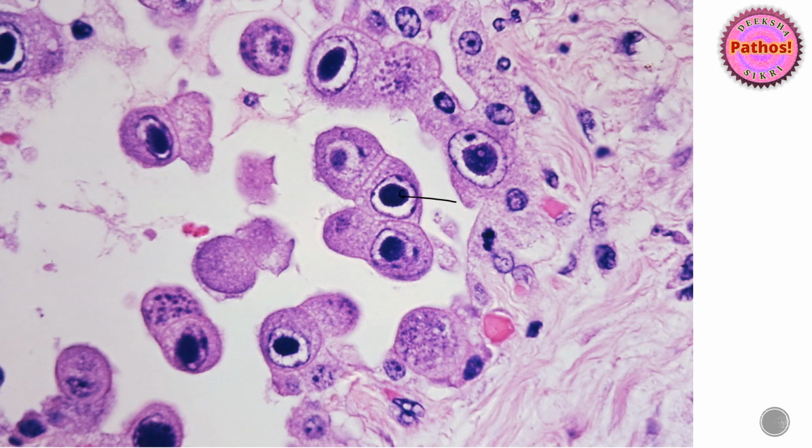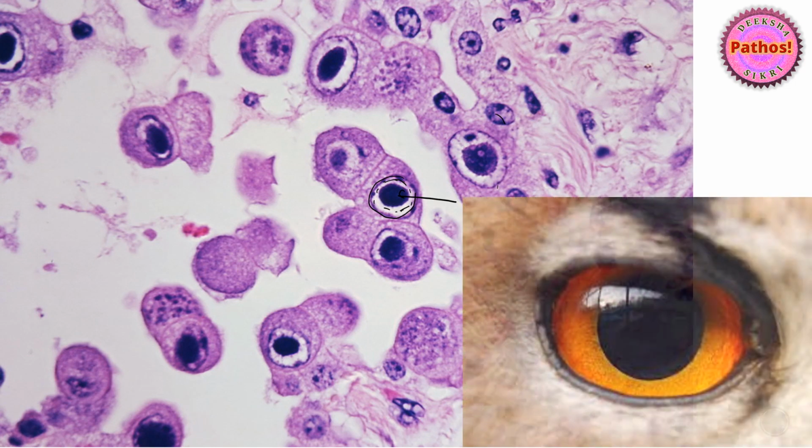So look at these inclusions here. This is the inclusion. You can see a perinuclear clearing, right? You can see the nucleus and there's a clearing around the inclusion. You can see lots of them, and this is why they are called an owl's eye appearance, right?